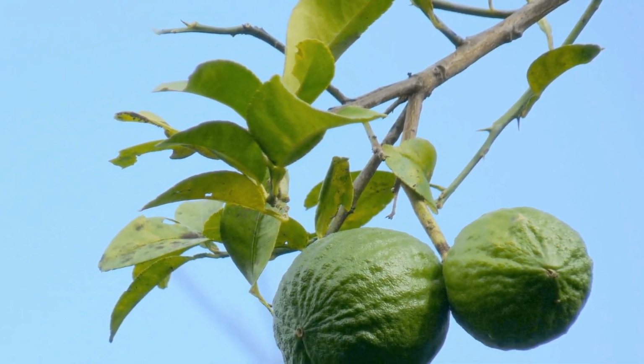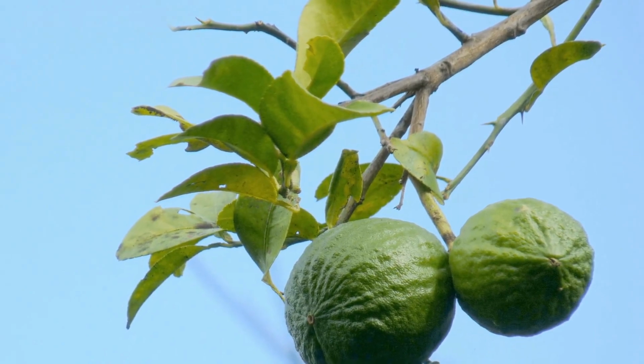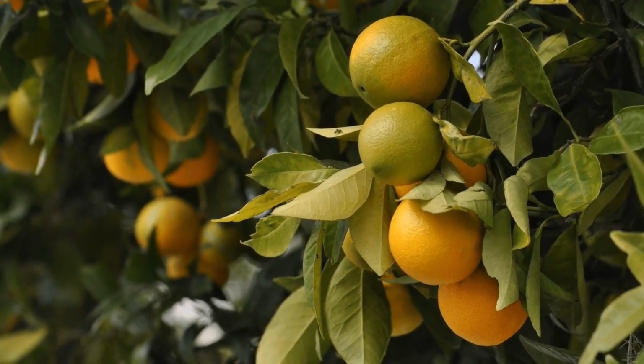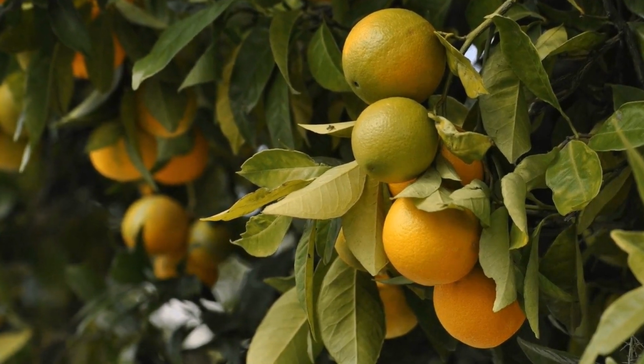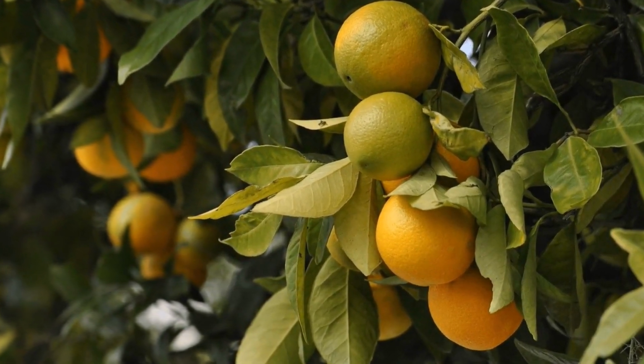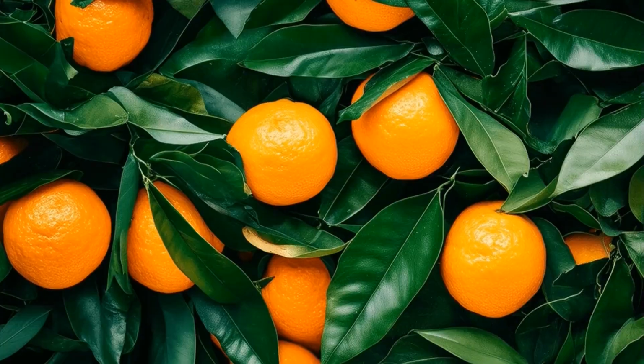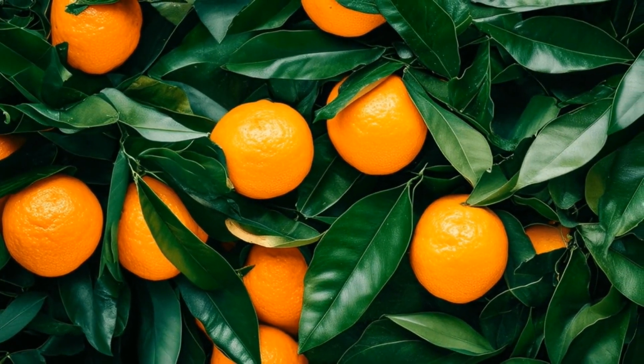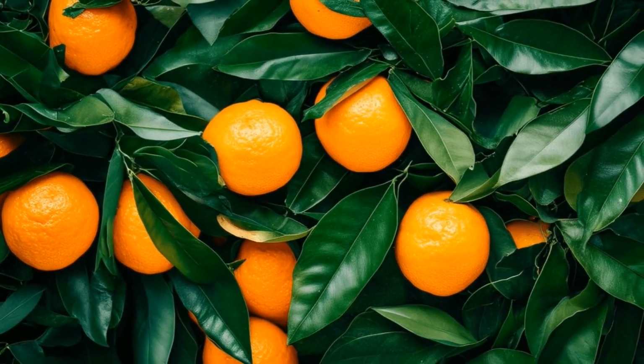Leaf color and texture are crucial for identification and assessing tree health. While most citrus leaves are dark green, shades can vary from light green to almost bronze. Texture can be smooth and glossy or slightly rough. Changes in color or texture may indicate nutrient deficiencies, diseases, or environmental stress.